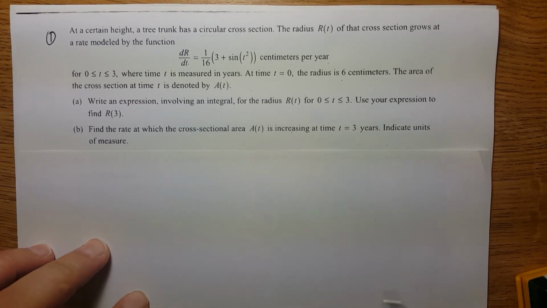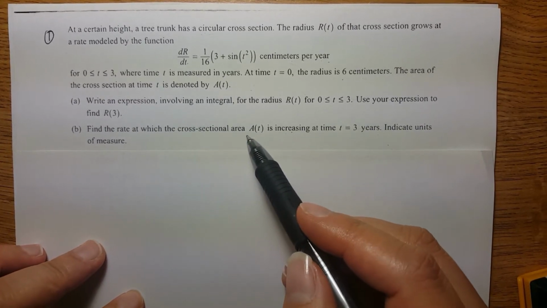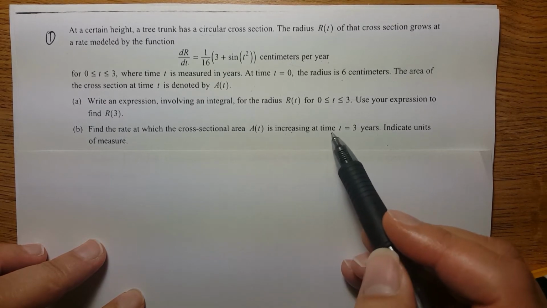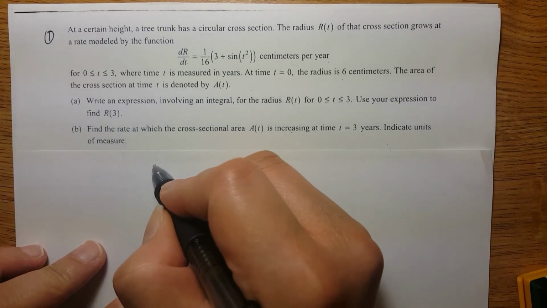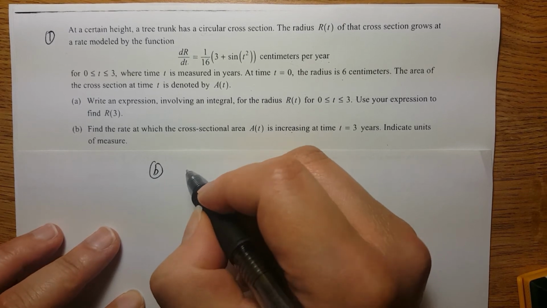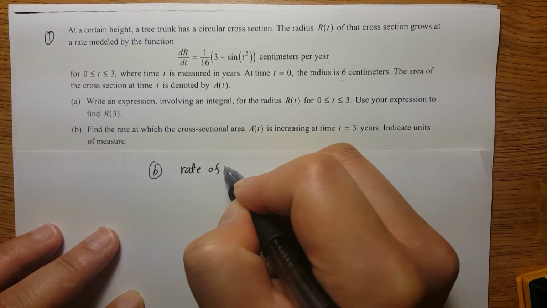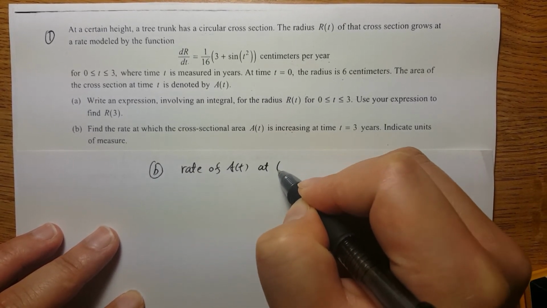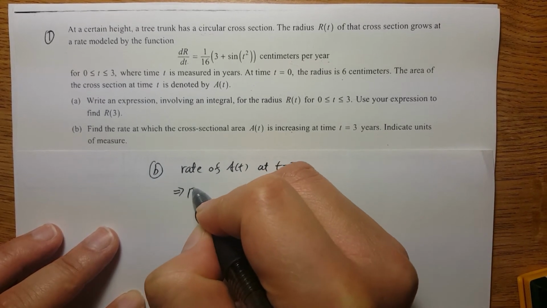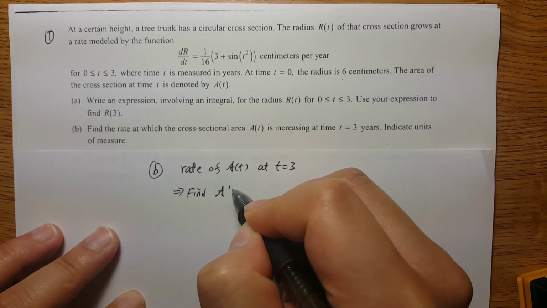Part B asks you to find the rate at which the cross-section area A(t) is increasing at t equals 3. So the question basically asks you to find the rate of A(t) at t equals 3. That means you have to find A prime of 3.